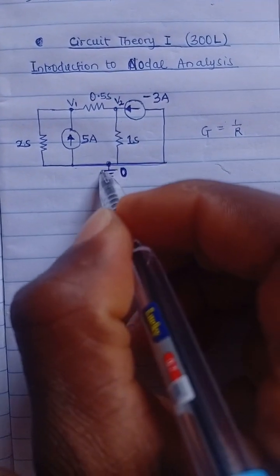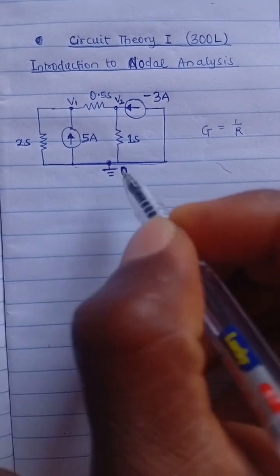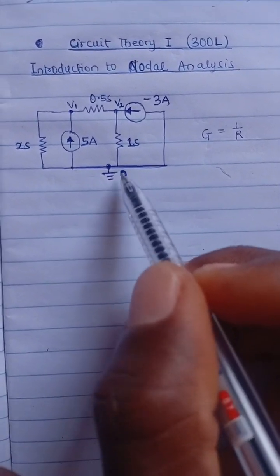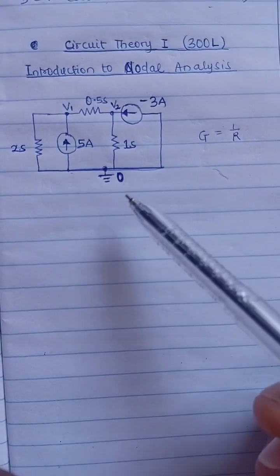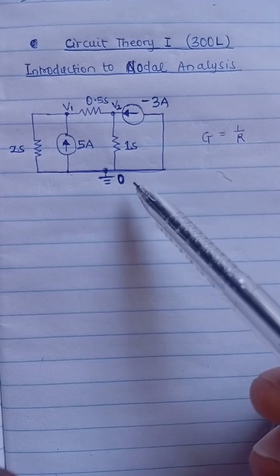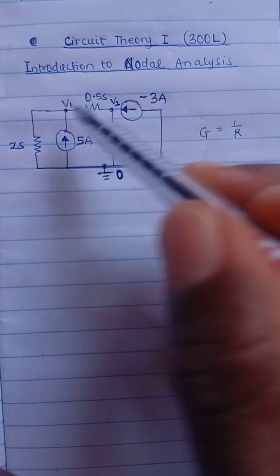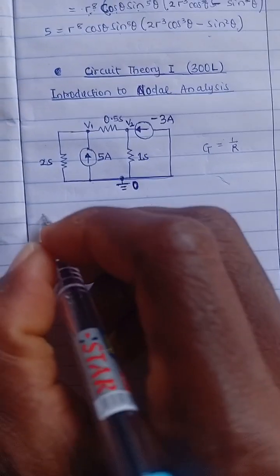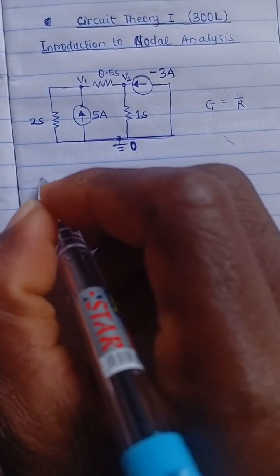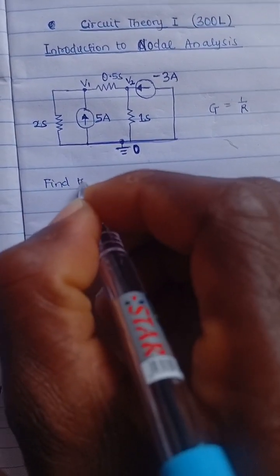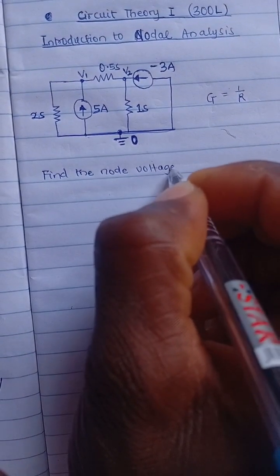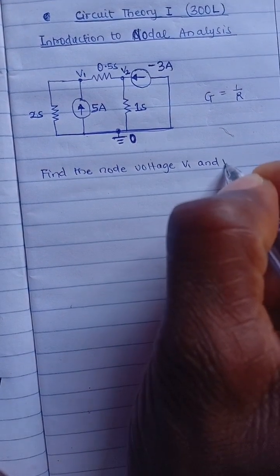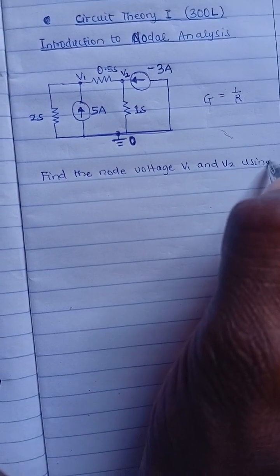If you're an electronics student, you must have come across this symbol. This symbol represents ground or earth. So this is a ground node, and the voltage at the ground node, as a reference, is always taken as 0 volts, right? So these two other nodes are usually the unknowns in the problems. So for this case, let's just formulate a question from this. Find the node voltages V1 and V2 using nodal analysis, right?